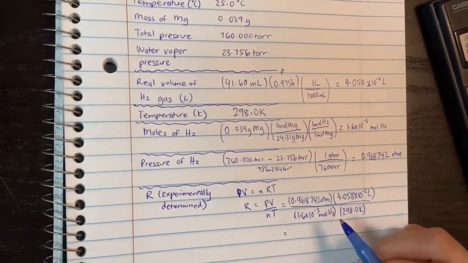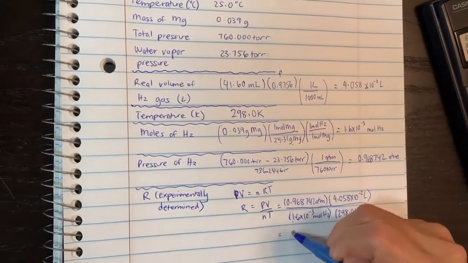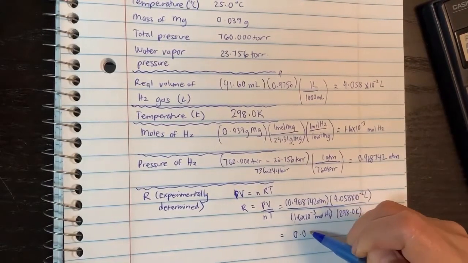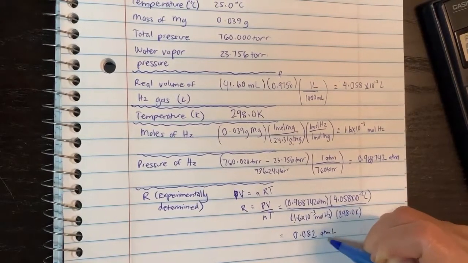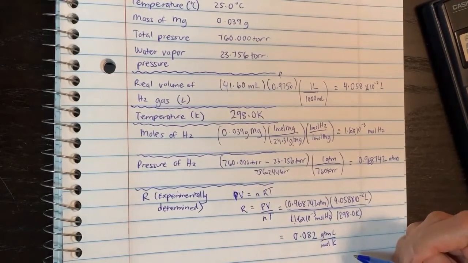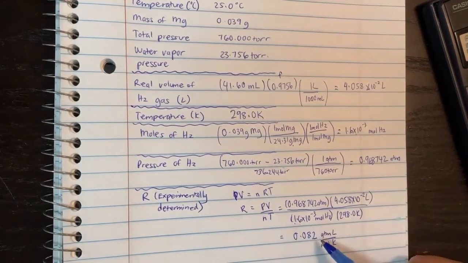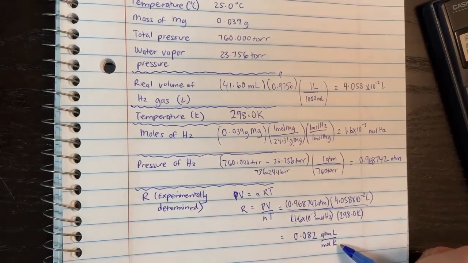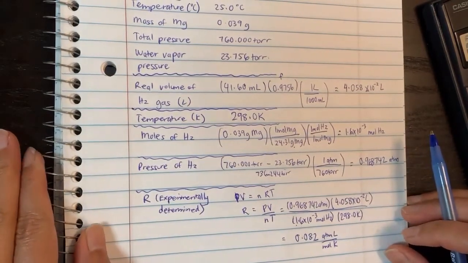In this case, you're pretty limited with the sig figs. When you put all this in the calculator, you get 0.082 ATM liter per mole Kelvin. So that's an example of how you experimentally determine R. We already know R is about 0.08206, so the fact that we got this value is pretty good. Let's see what your dry lab data will give you for your trials. Hopefully this helps.